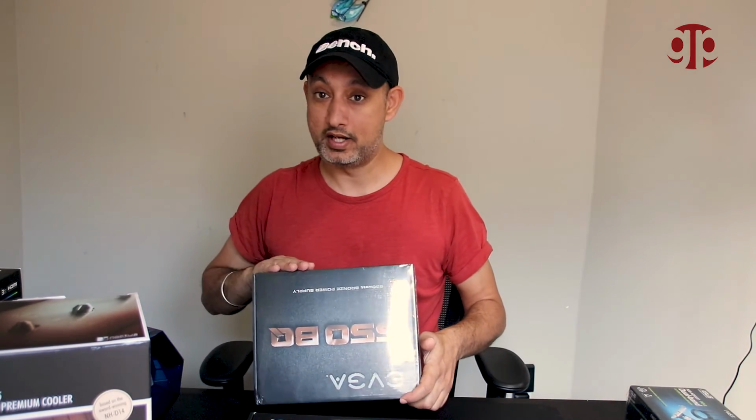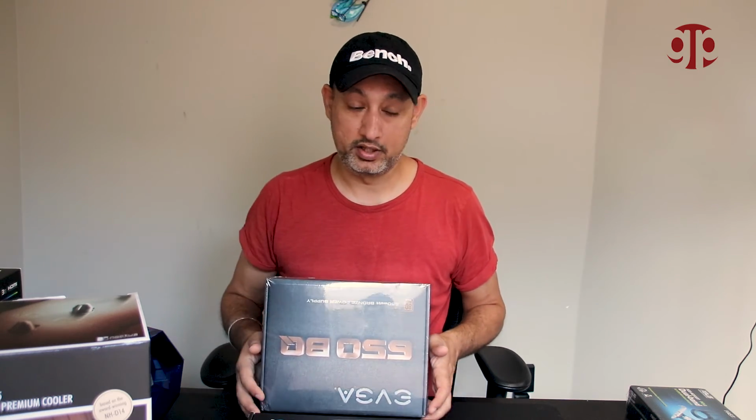Then you need a cabinet as well, and you also need a power supply. Choose that wisely too, because you can choose according to your overall wattage.